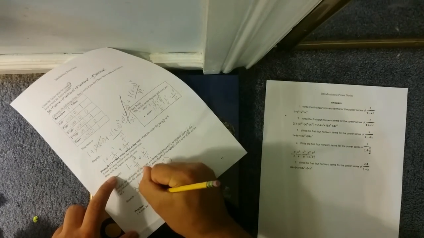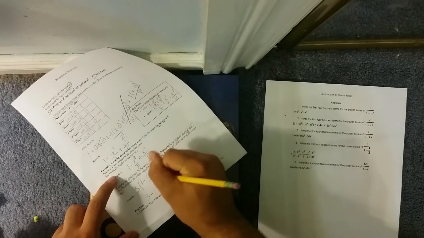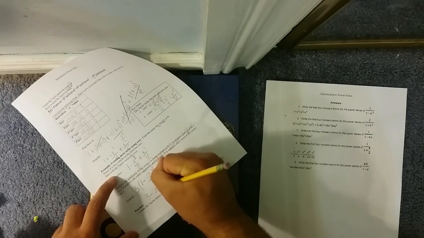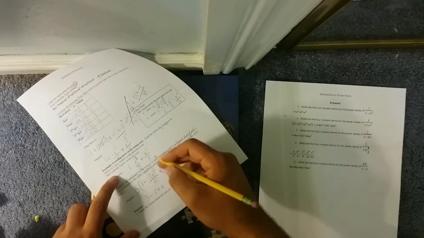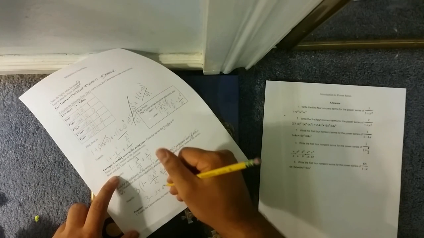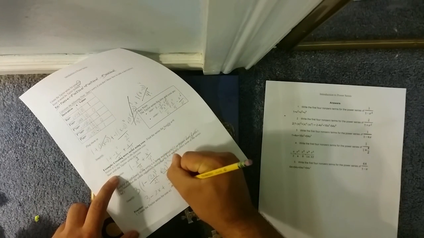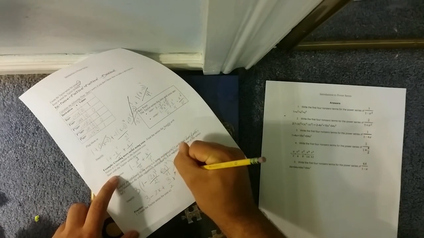And if we simplify it, that's going to be 3 minus 6x squared plus 3 times 16 over 24, or 2x to the fourth. That should be right. Let me just quickly check.